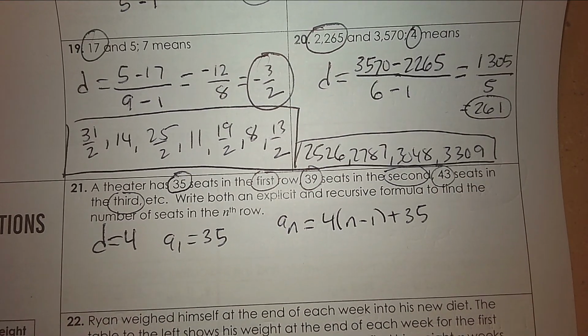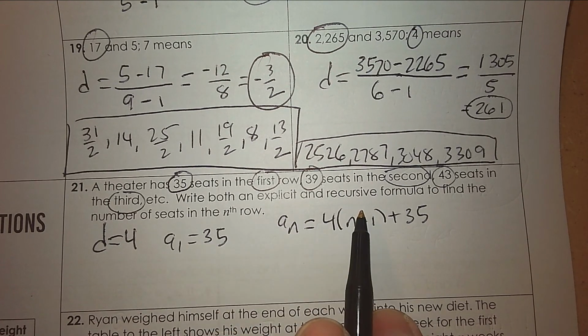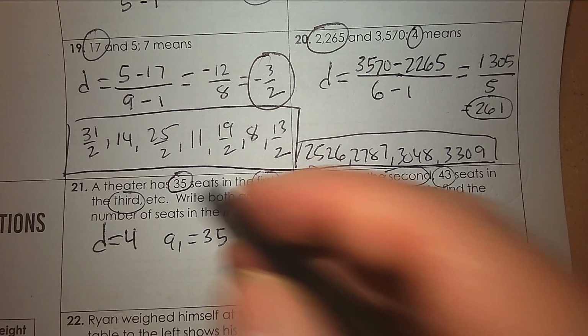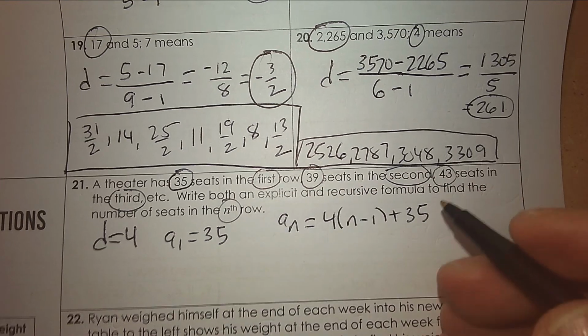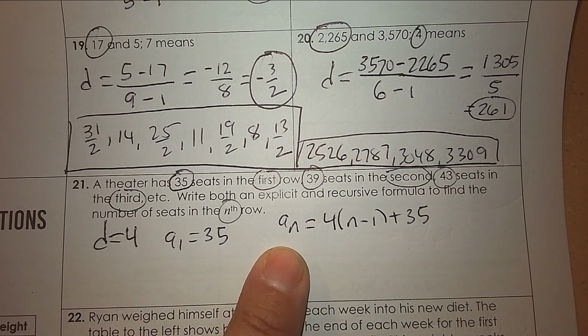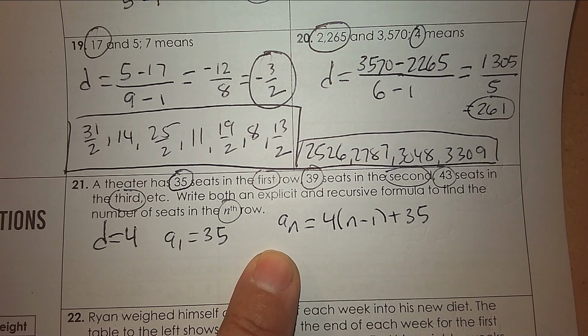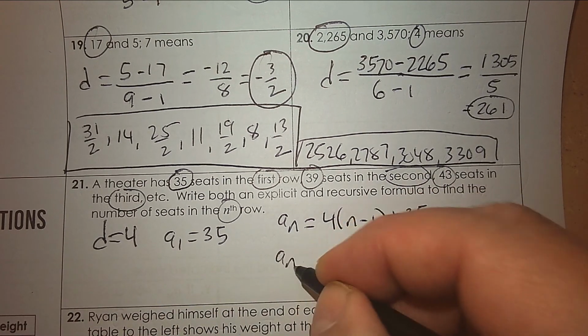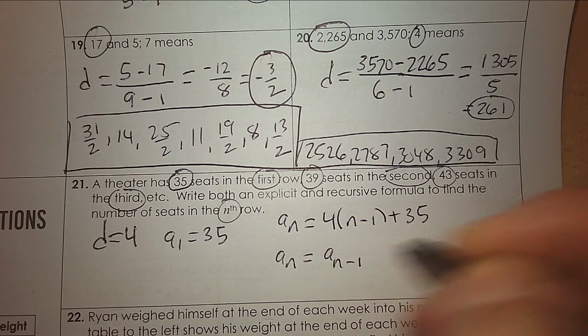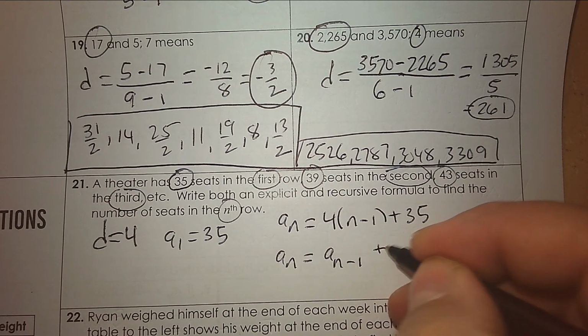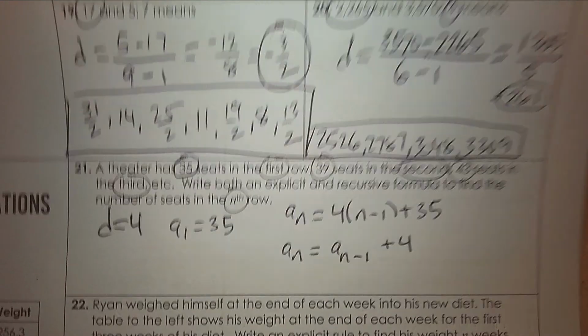It says, write both an explicit and recursive formula to find the number of seats in the nth row. So that would be the explicit, and the recursive would just be n minus 1 plus 4. All right, number 22.